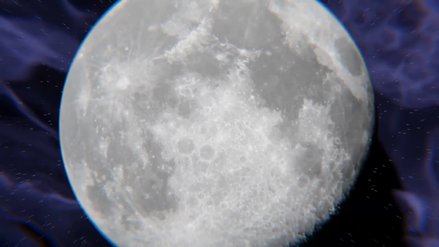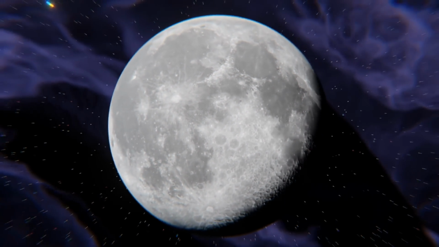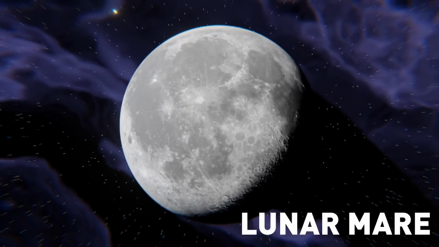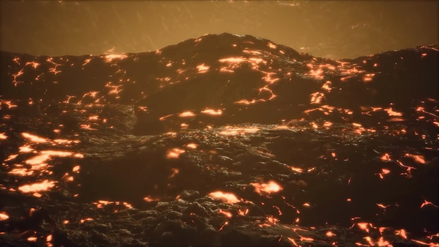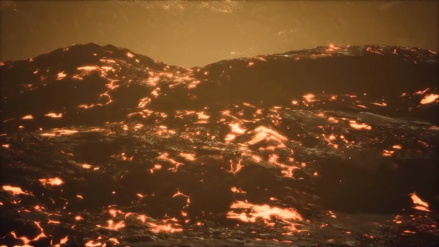The near side can boast its thinner and smoother crust. These beautiful dark splotches are called lunar mare, the last remnants of ancient lava flows. And when I say ancient, I mean it. They're more than 3 billion years old.